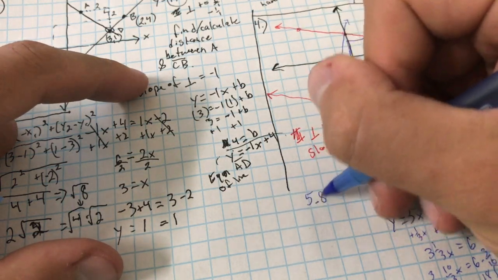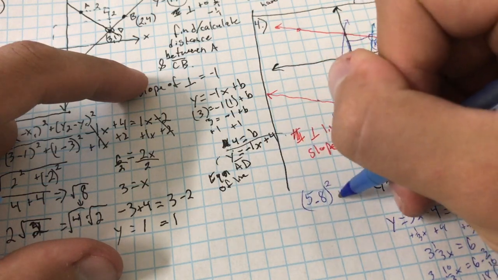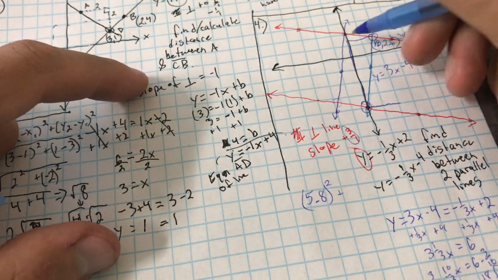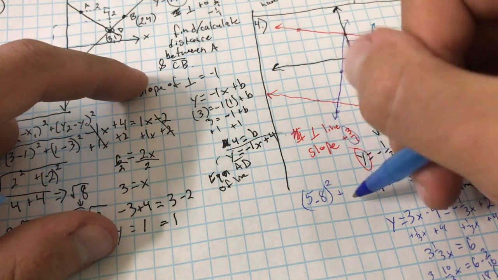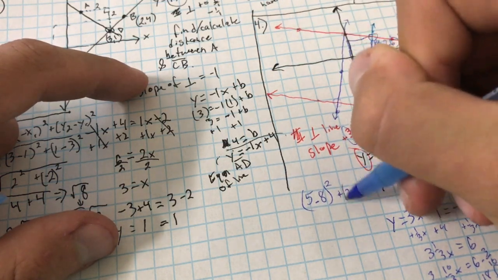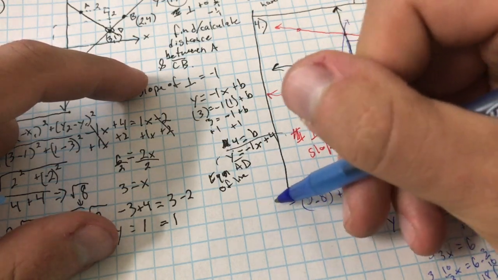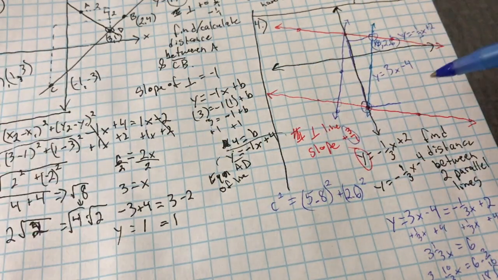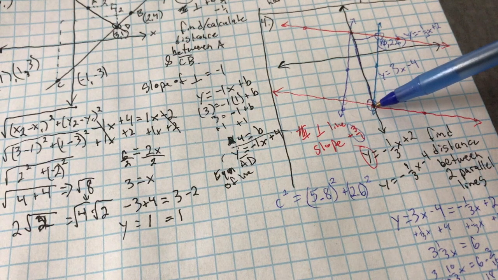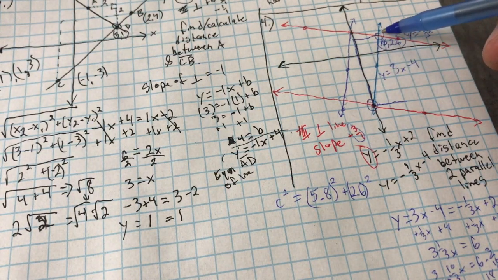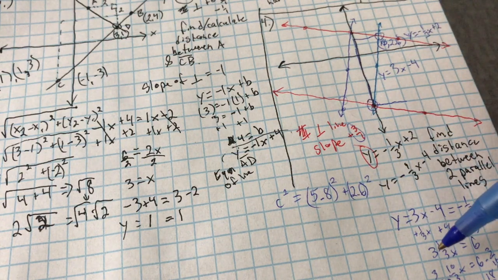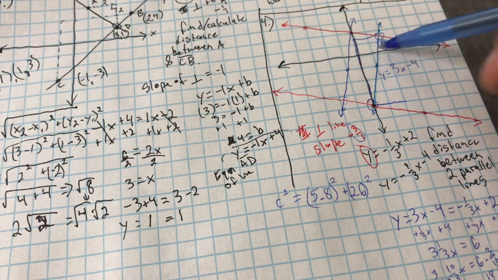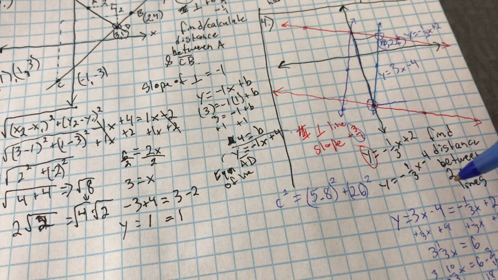So 5.8 squared plus, and then my run here, we know it starts at 0 and goes to 2.6, so 2.6 squared equals c squared. Or I could check the difference between my coordinates. So negative 4 minus 2.6 is still going to give me 5.8. Oh, did I do that backwards? Yeah, I did that backwards. My bad.